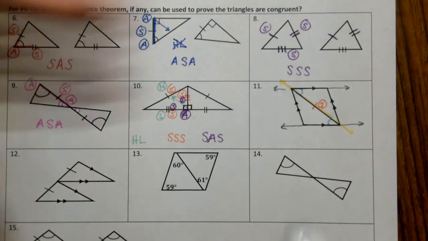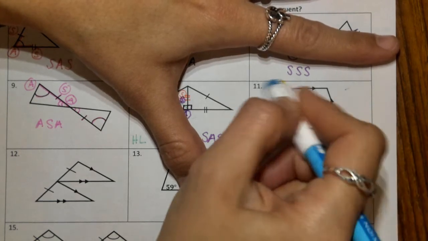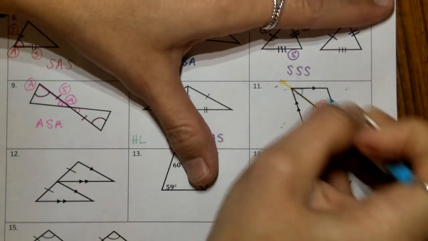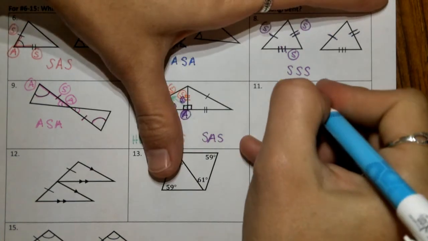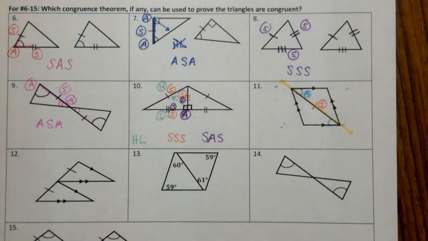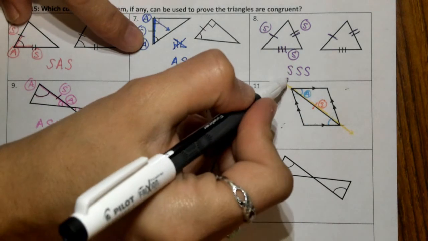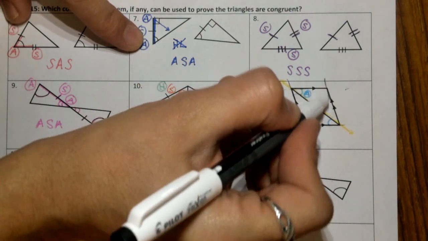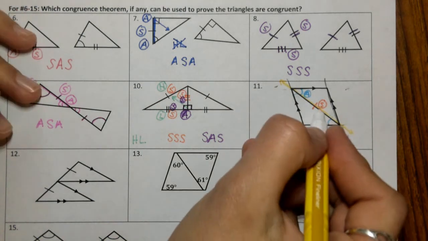Okay? Now, what I'm going to do is erase my original parallel because I have to talk about the other set of parallel sides. I'll go ahead and write in my A for the alternate interior angles. Now let's look at the other two parallel sides. Got this side and this side. And now we still have the same transversal here.